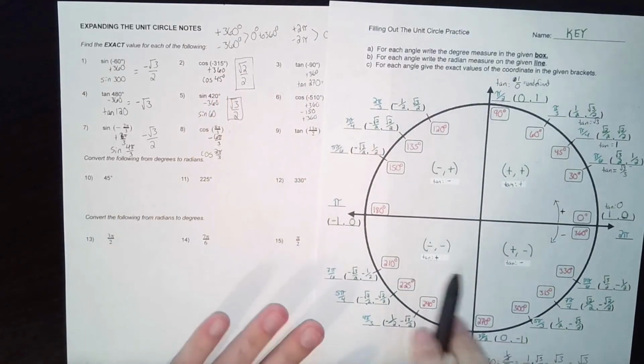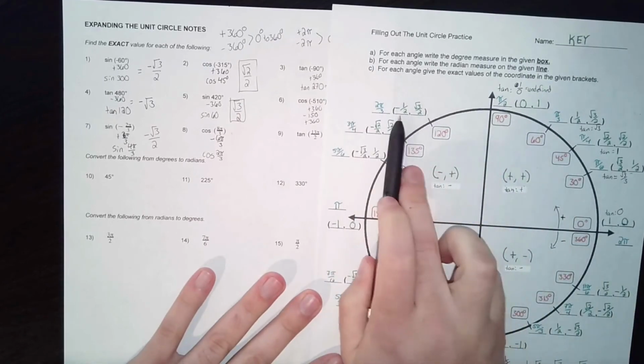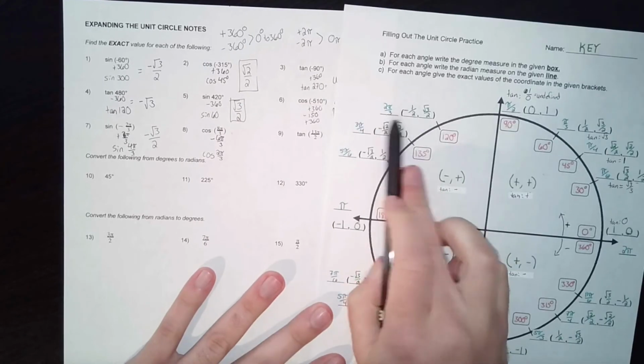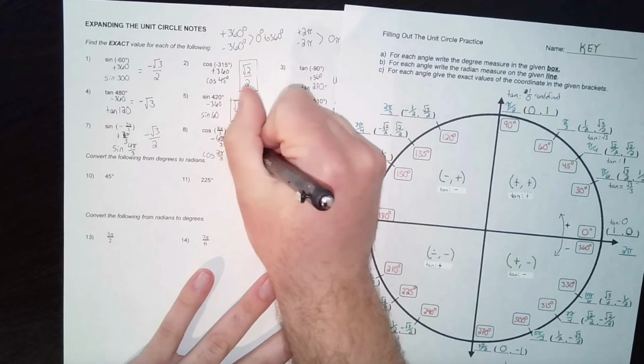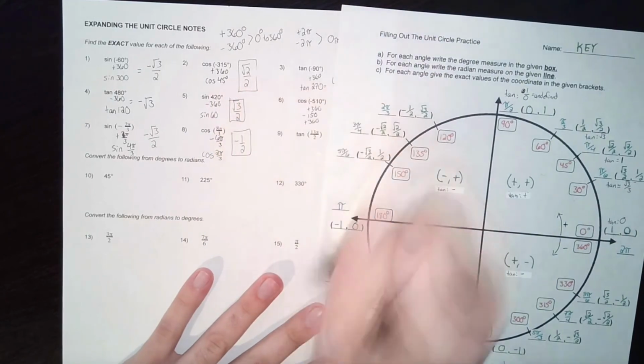Well, I can find that on my circle. Cosine is going to be my x-coordinate. 2 pi over 3 is up here. My x-coordinate is negative 1/2. And that is my answer.